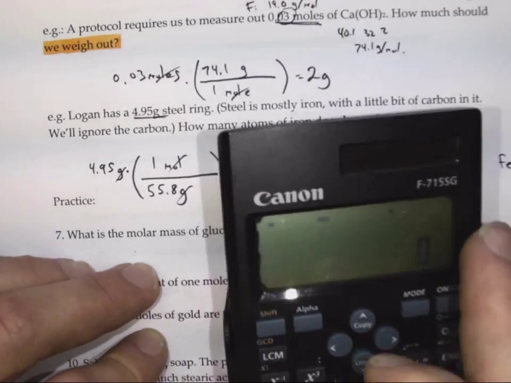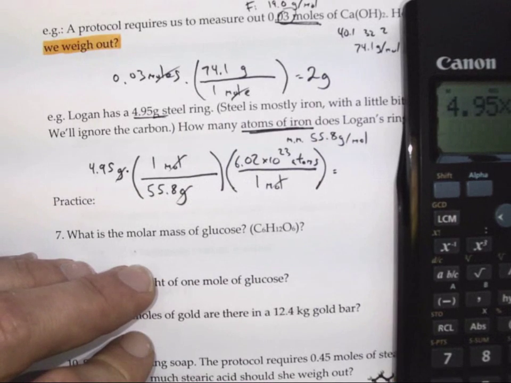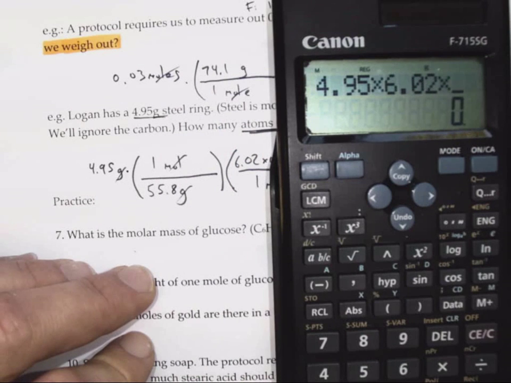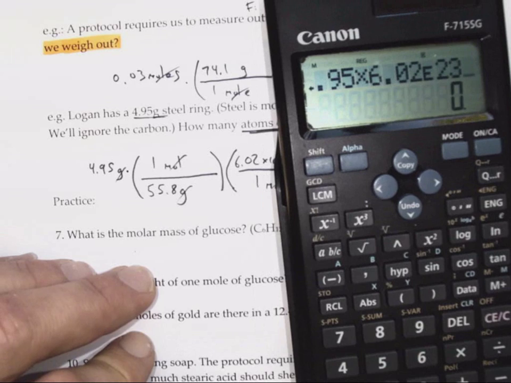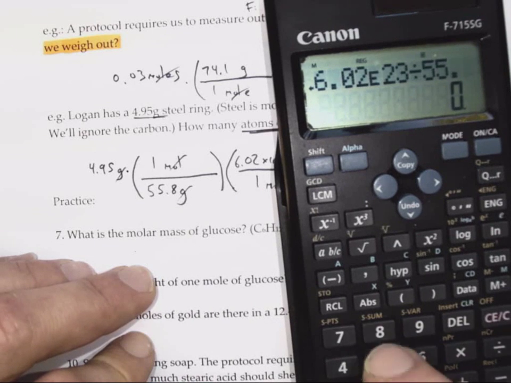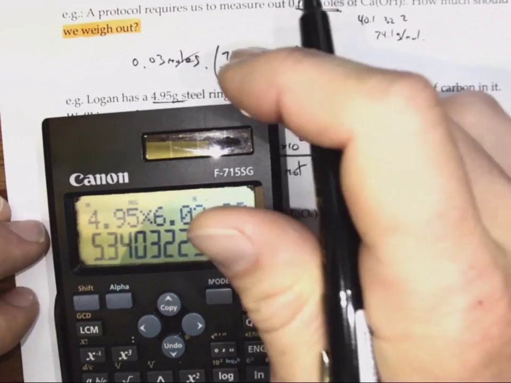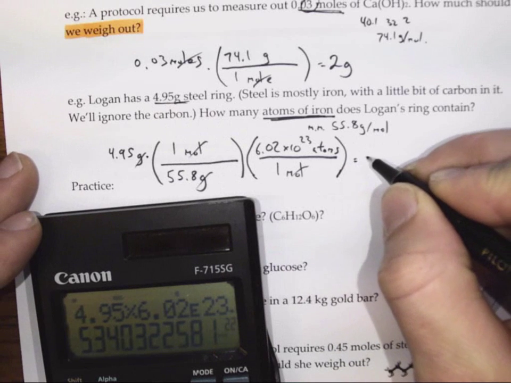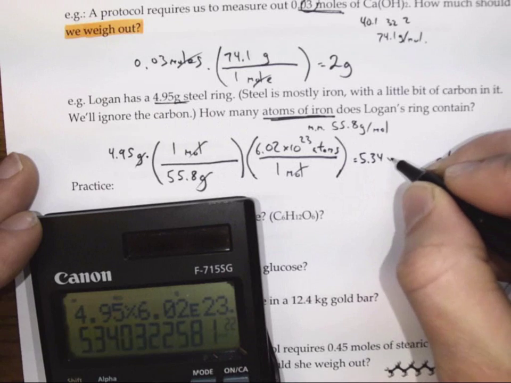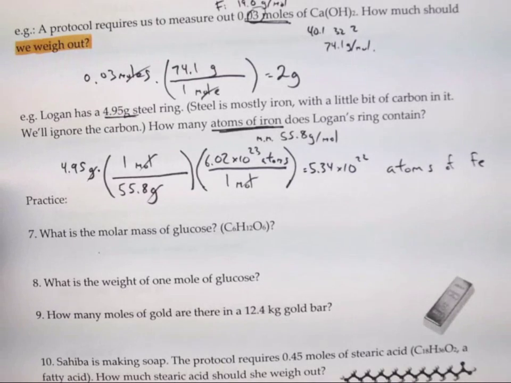How many atoms do I get? You ask. I get 4.95 times 1 times 6.02 times 10 to the 23, and that's all divided by 55.8. And when I do that, I get 5.34 times 10 to the 22. And I get 3 sig figs here from the 3 sig figs there, and 3 sig figs for my molar mass. 5.34 times 10 to the 22 atoms of iron. And that's how many atoms it takes to make Logan's ring.